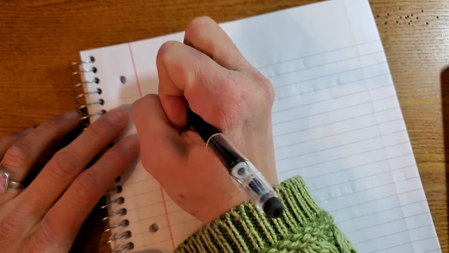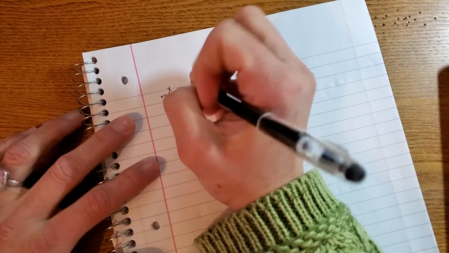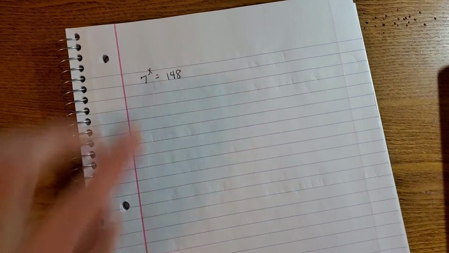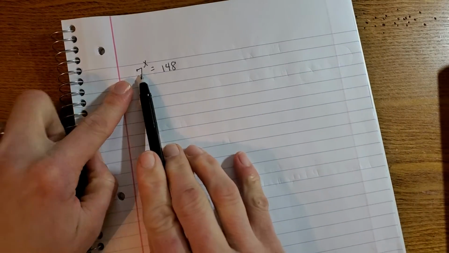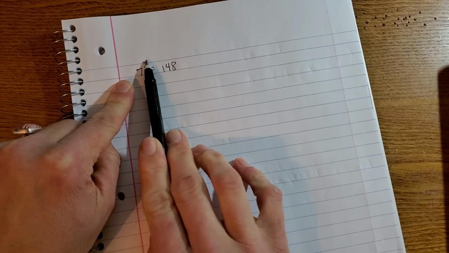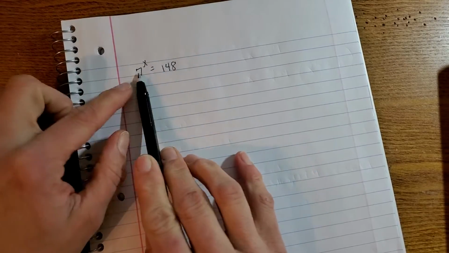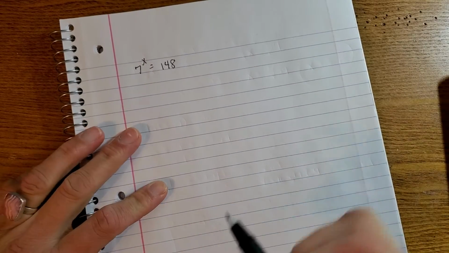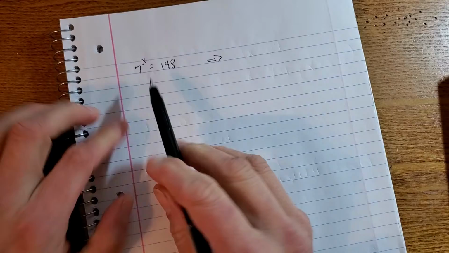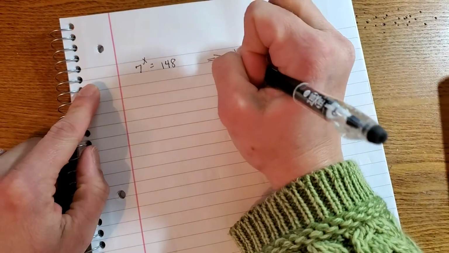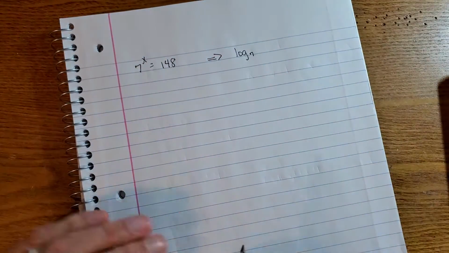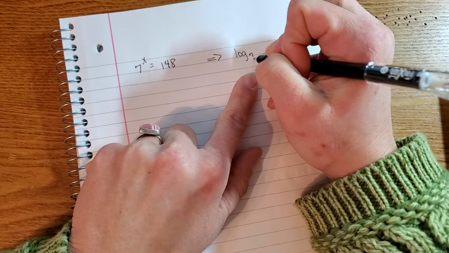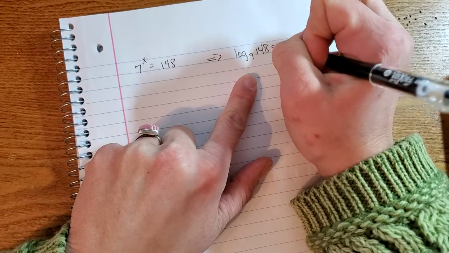Let's say we have 7 to the x is equal to 148, and we want to solve for x. Now there is no integer value of x that I can put in here where I'm going to take 7 to the third and get 148. So I'm going to have to use change of base for this. So we're going to use what we learned, converting to logs. Remember, the base of the exponent becomes the base of the log. And then these two values switch. So I'm going to have log base 7 of 148 is equal to x.